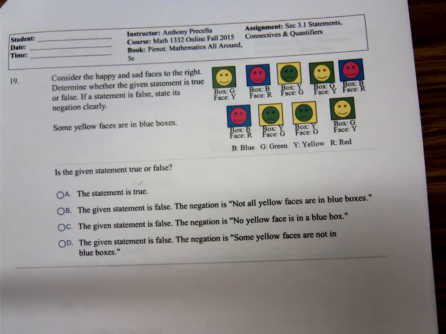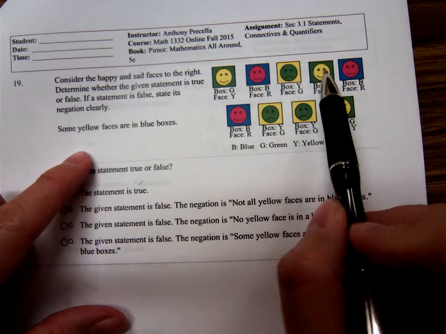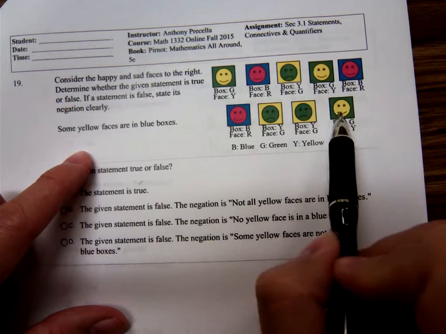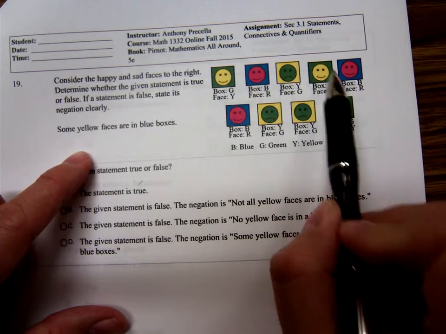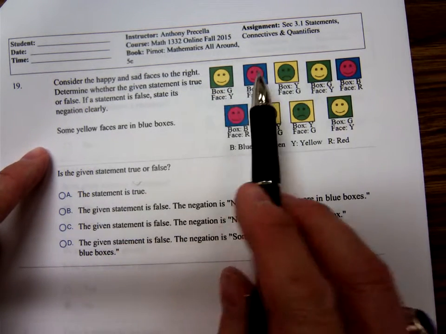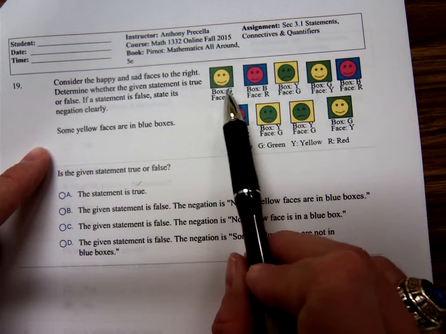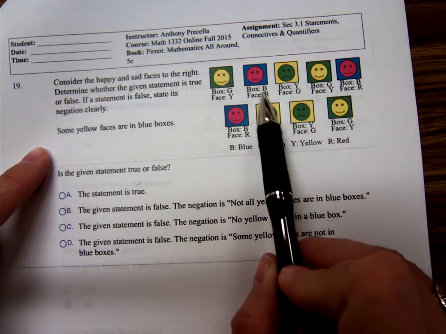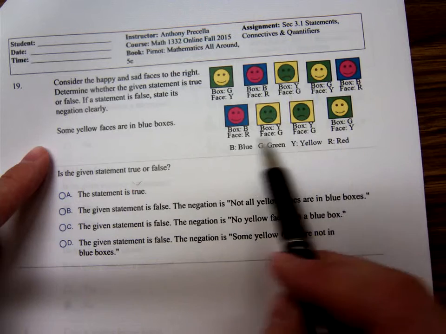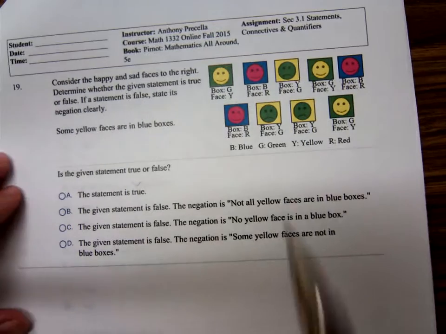Are there any yellow faces in blue boxes? Here are the yellow faces. No, that's not a yellow. Wait, these aren't yellow faces. Here, here, and here. There are 3 yellow faces. Some yellow faces are in blue boxes. Is this true or false? Oh, and now I notice it tells you the letters here. The box is green, the face is yellow. When I just printed this out all in black and white, I didn't even notice that. So it sort of helps you out.